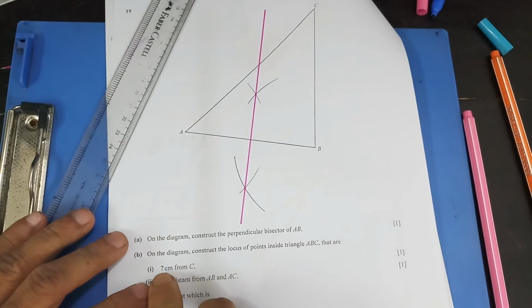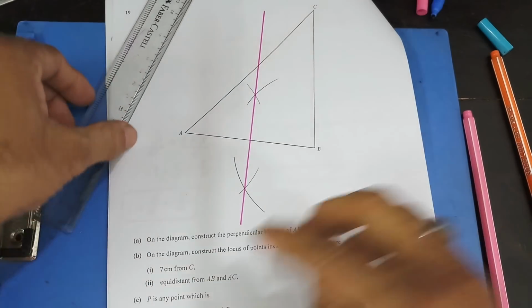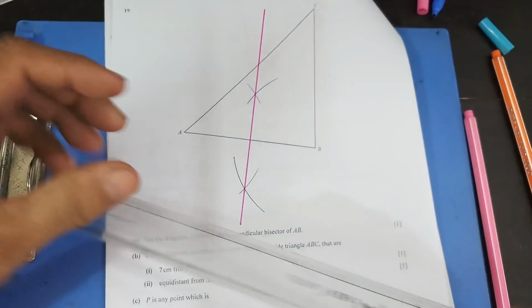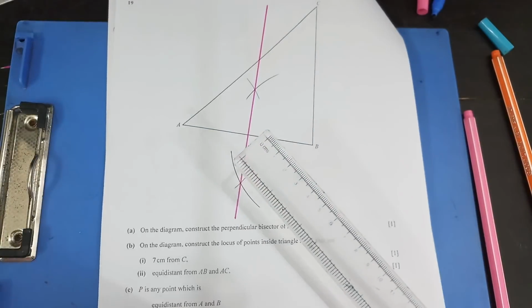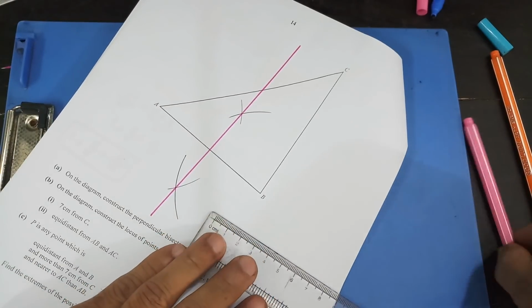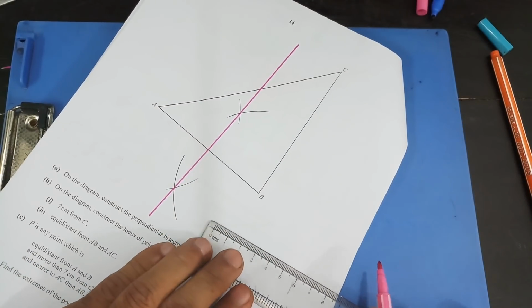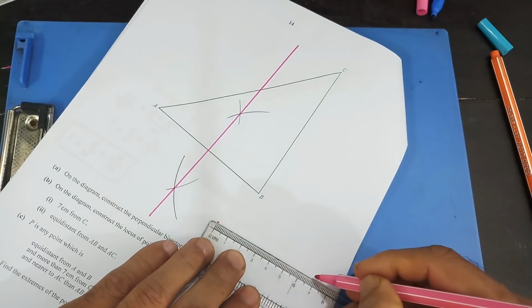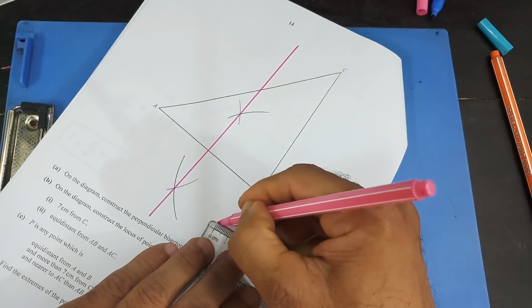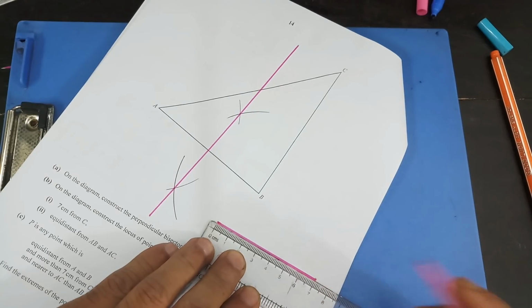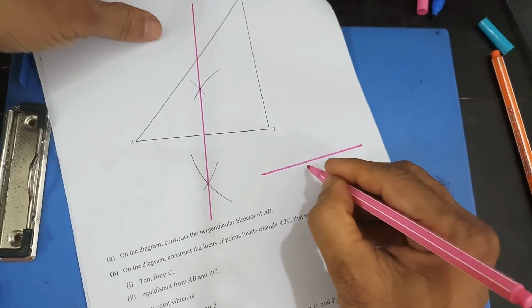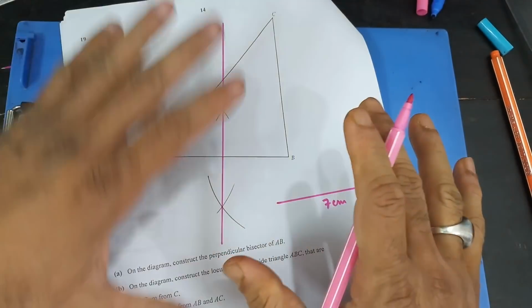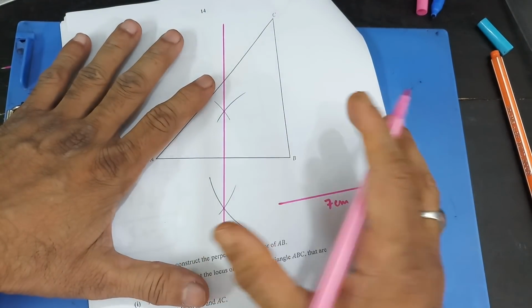Now next one, on the diagram, construct the locus of the points inside the triangle ABC that are 7 centimeters from B. To do this, you need to draw 7 centimeters first. I'm going to draw it over here from 0. This is 7, so that's my 7 centimeters.